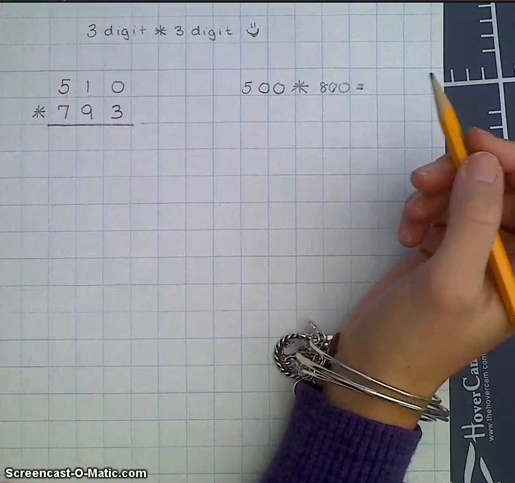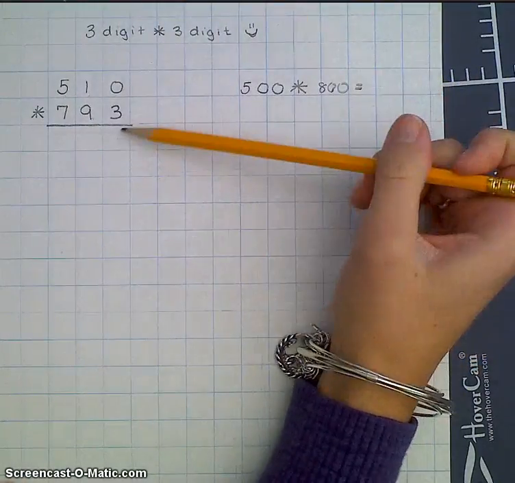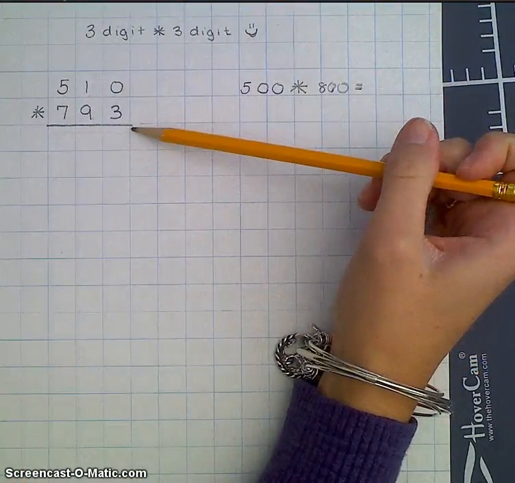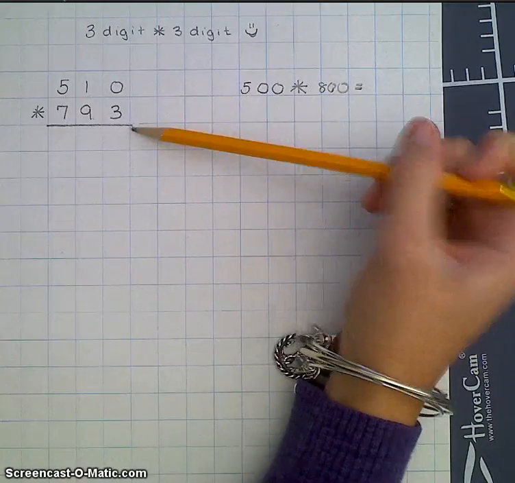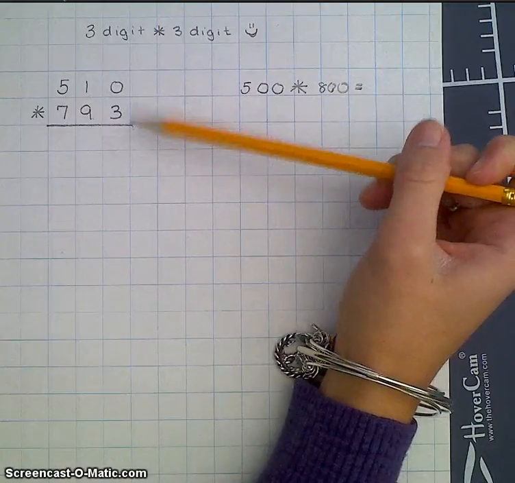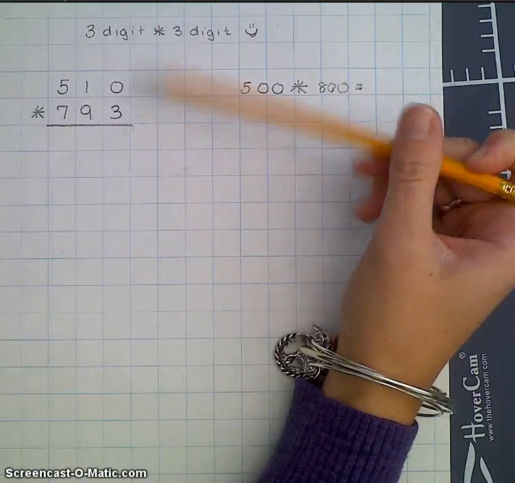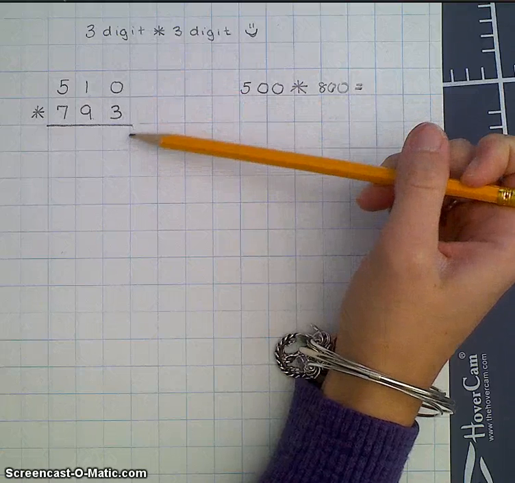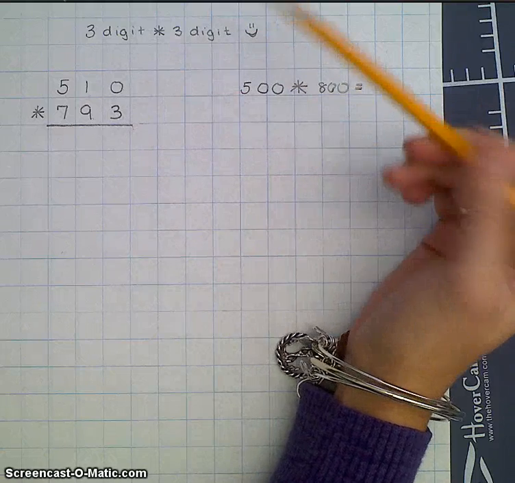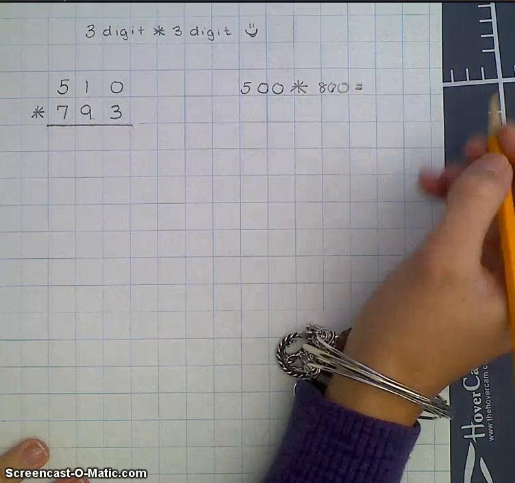Let me also remind you that this problem we're going to do together should be done on the back of your 2.8 HomeLink. So you should be sitting with your HomeLink and you should be doing this problem with me on the back side of it. So you have an example. Alright, let's finish up this estimate.